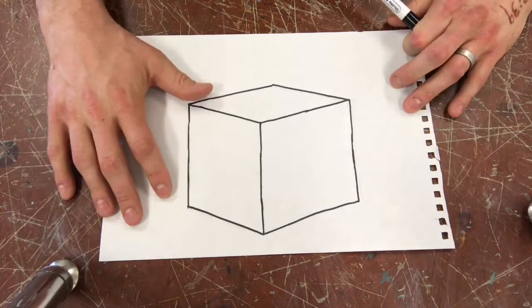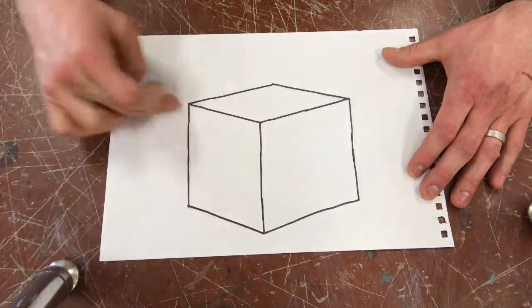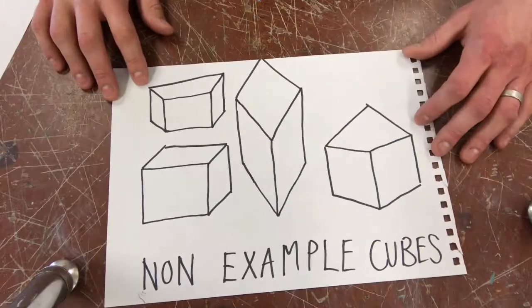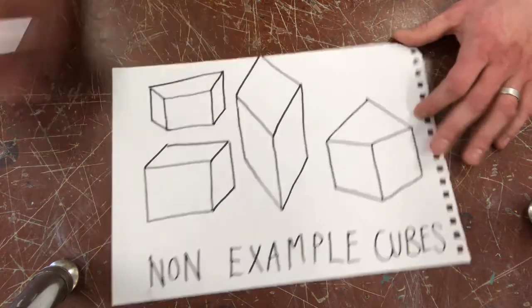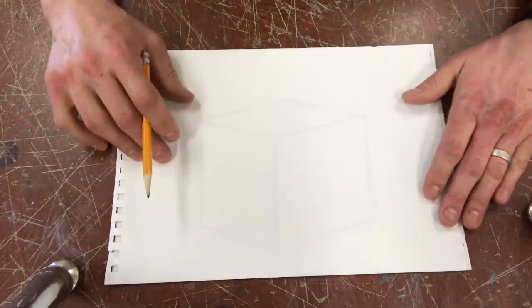Today I'm going to be demonstrating how to draw a cube. You're going to use several sets of vertical lines and several sets of parallel lines to create this cube. Here's some non-examples. All of these are things I do not want you to do and what your cube should not look like. So start by drawing 3 vertical lines.